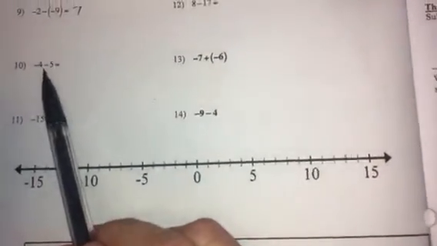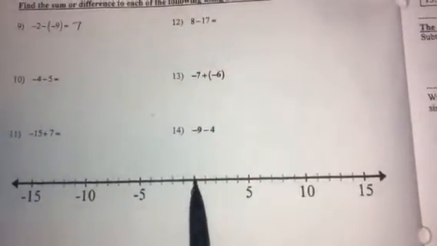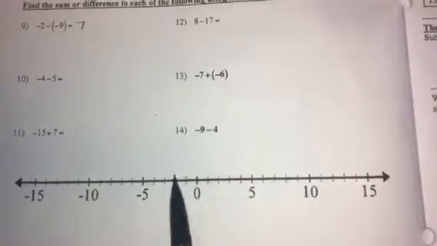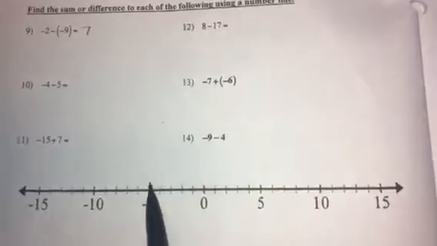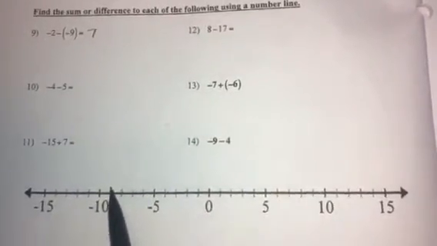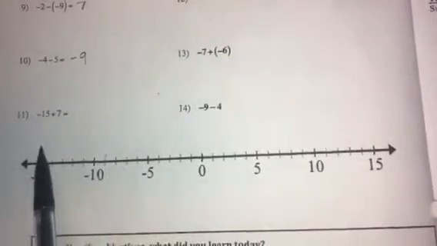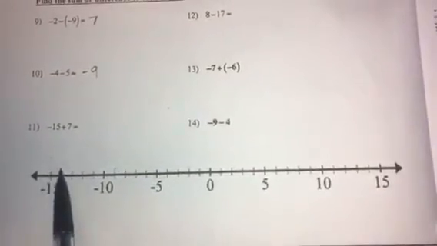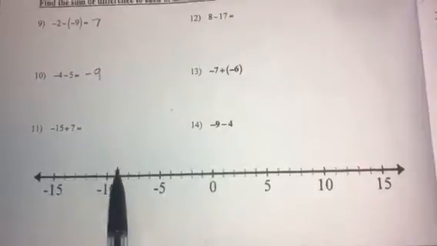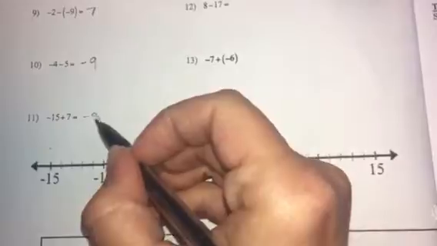Number 10, negative 4 minus 5 means I'm going to go left 4, 1, 2, 3, 4, and then left 5 from there. 1, 2, 3, 4, 5. I end up right here at negative 9. Number 11, go down to negative 15, and then from there it says plus 7, so right 7 from there. 1, 2, 3, 4, 5, 6, 7. That puts me right here at negative 8.